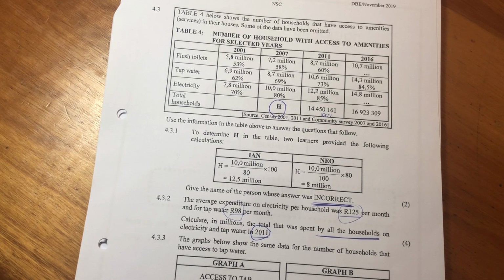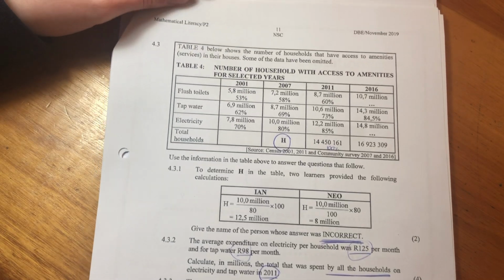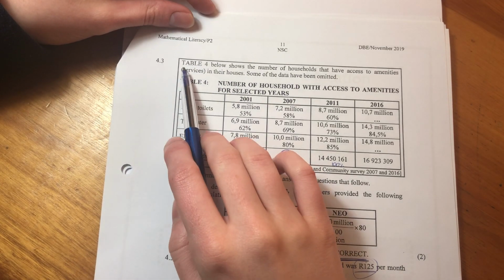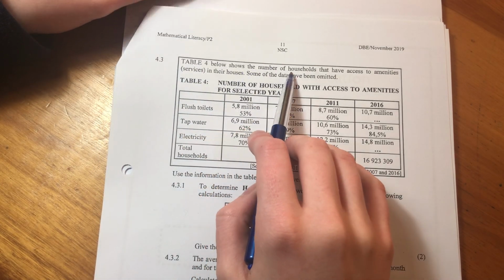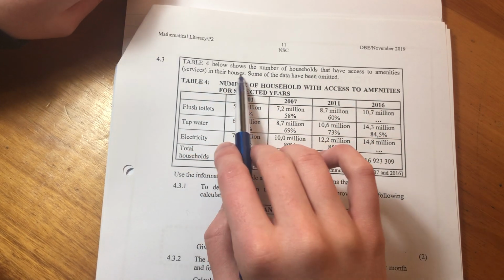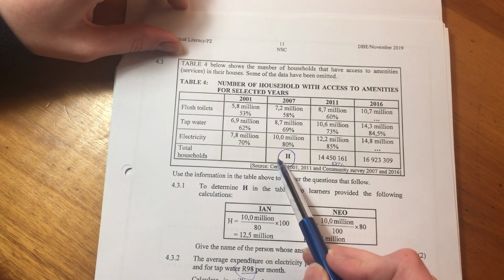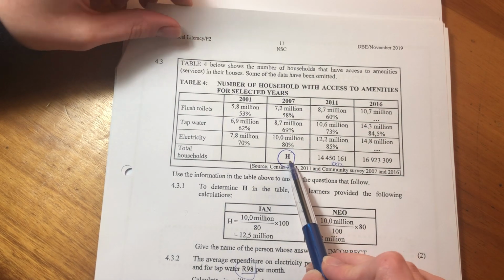Okay, guys, we are now on the last question of this paper. So let's just look at this. It says, Table 4 below shows the number of households that have access to amenities, which are services, in their house. Some of the data have been omitted. Which, we can see, is letter H.